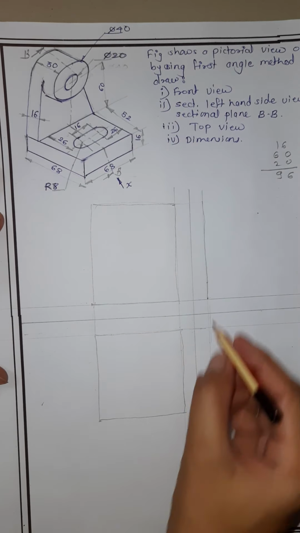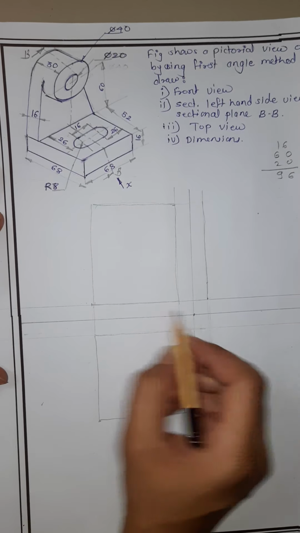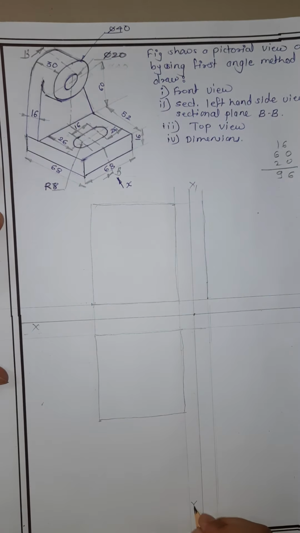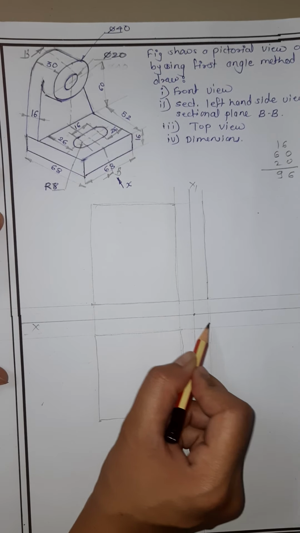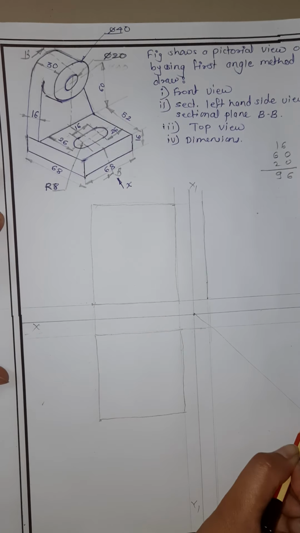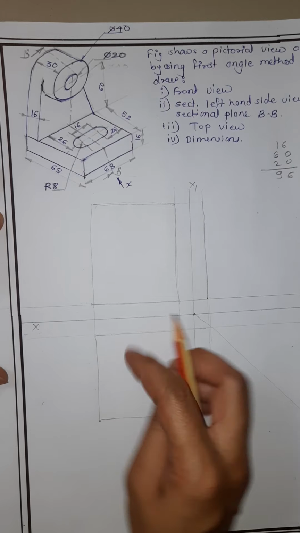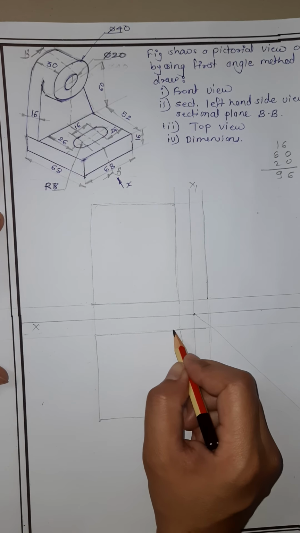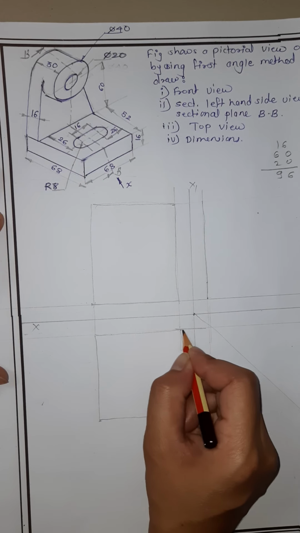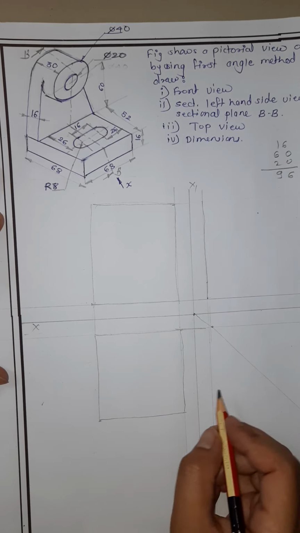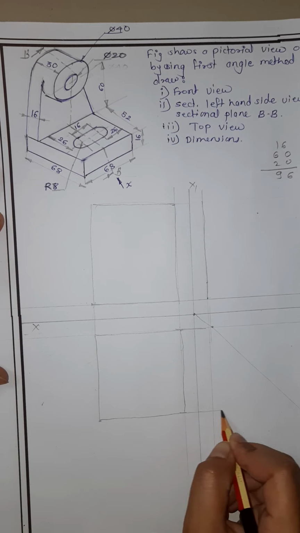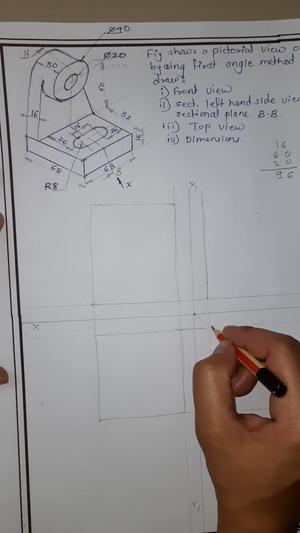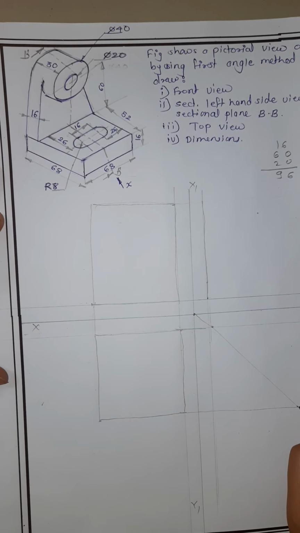To project it, from the intersection point of the xy line and the x1 y1 line, you have to draw a line inclined at 45 degrees. You want to project this dimension, so we'll project this point up to the 45 degree inclined line, and we'll draw a vertical line through these points.